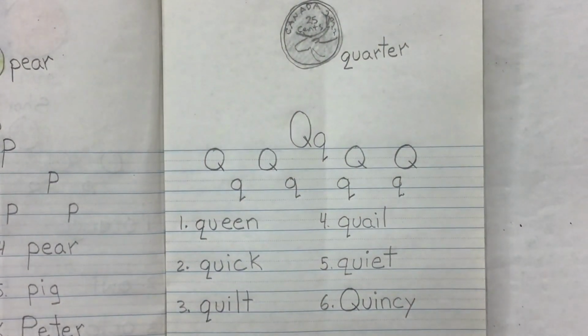And there's my 6 words for phonics that all start with the letter Q. In fact, they all start with Q-U. Quote.